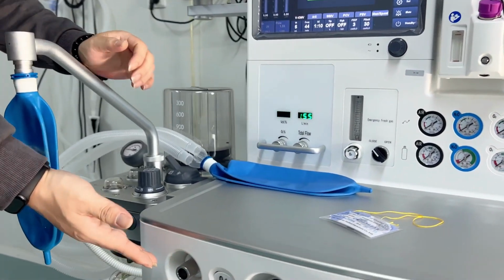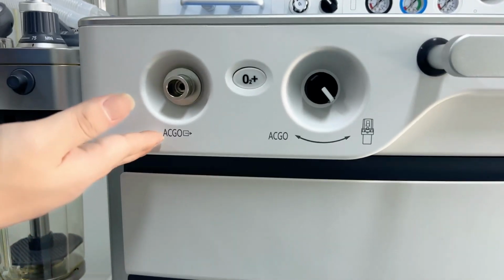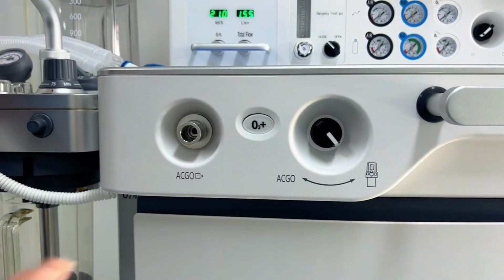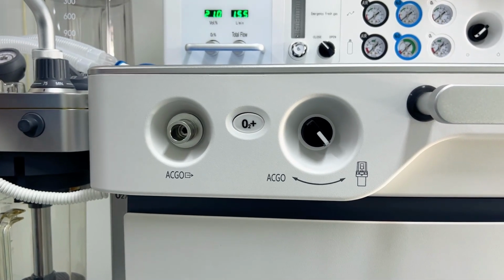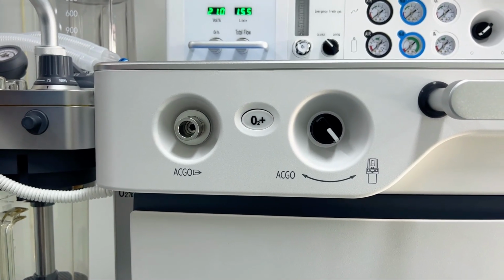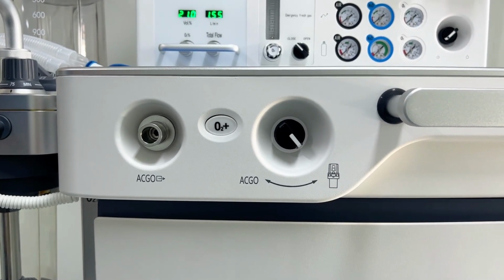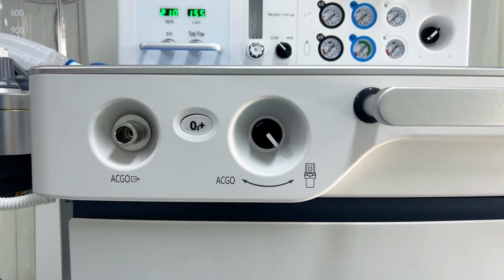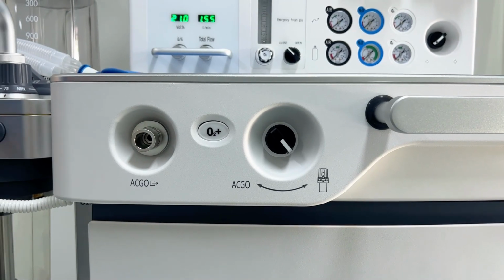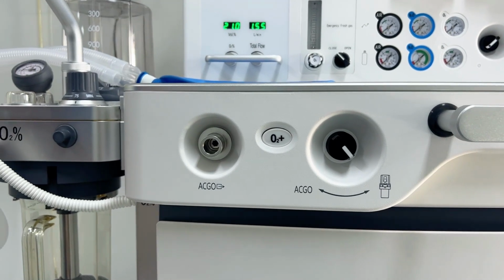Now let's check about here. Here we have another port, and it's writing the ACGO. The ACGO means the auxiliary common gas outlet, and it usually has four functions. The first function is that after using the anesthesia machine, if the doctors want the patient to recover very soon, then we can use this port to give the patient pure oxygen, because we know the main pipe already has the anesthetic gas, but here there is only pure oxygen, so the patient can recover very soon.